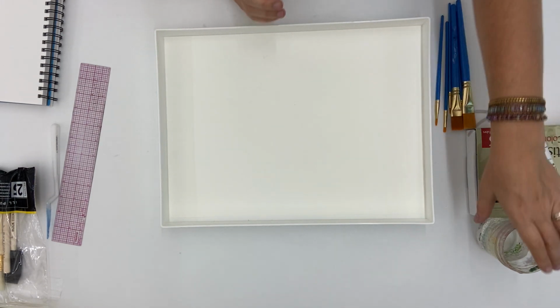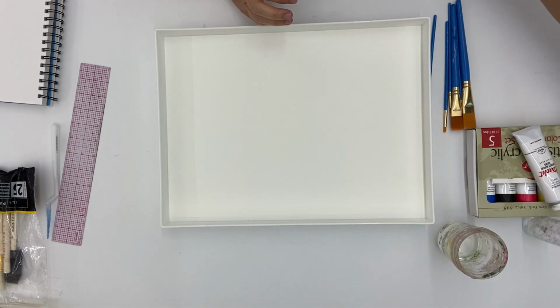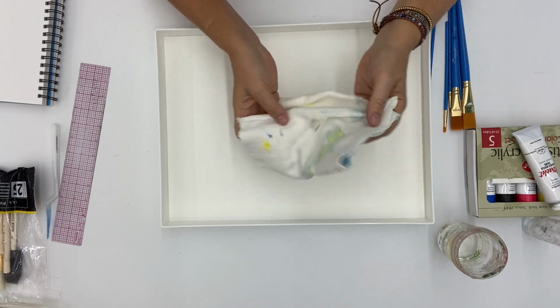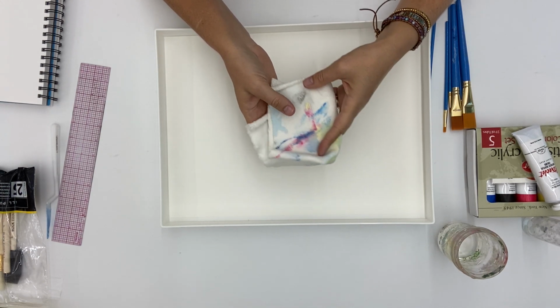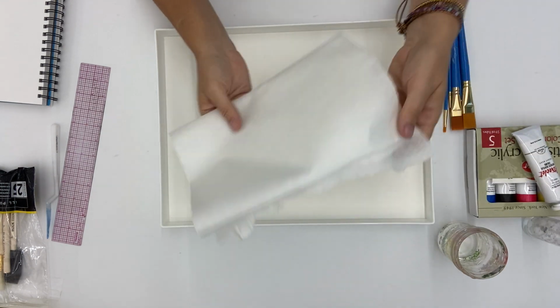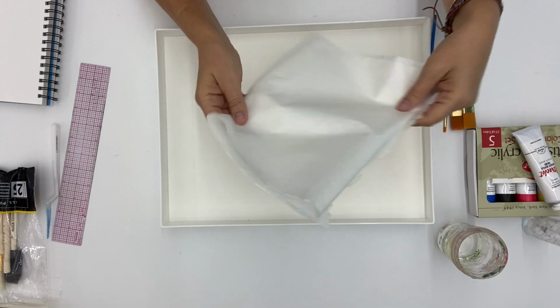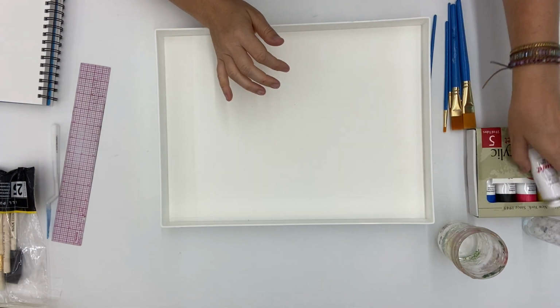Okay, you're gonna need a little cup of water. You're gonna need a towel. I have like a little painting rag, but you can tear up an old t-shirt, or something fabric, and if all fails, you can just use a piece of paper towel. But that is gonna be a really important part of this.